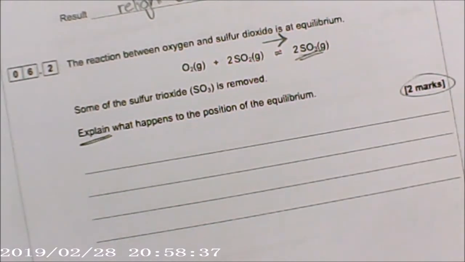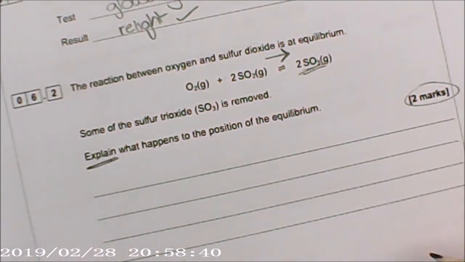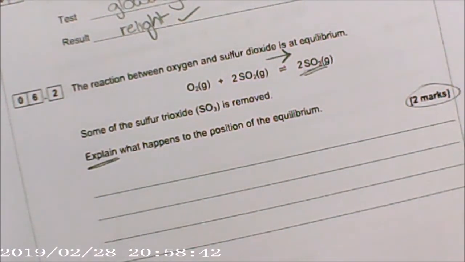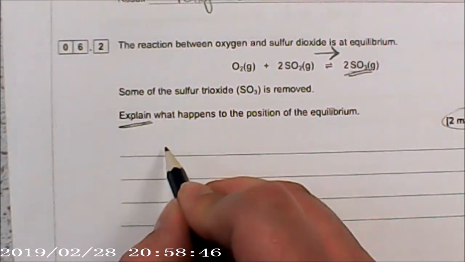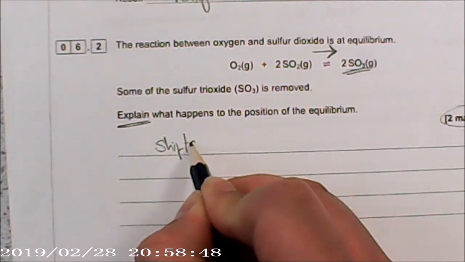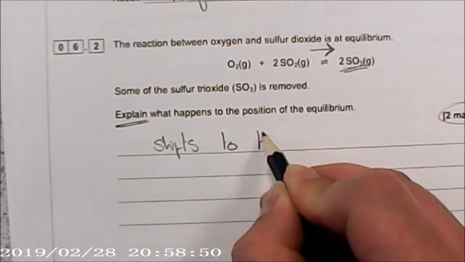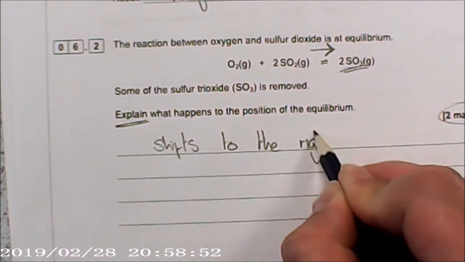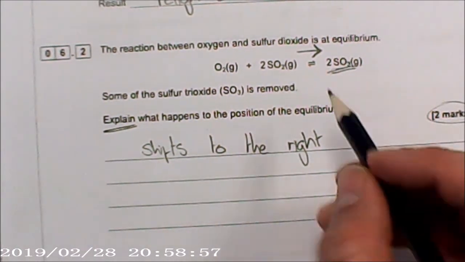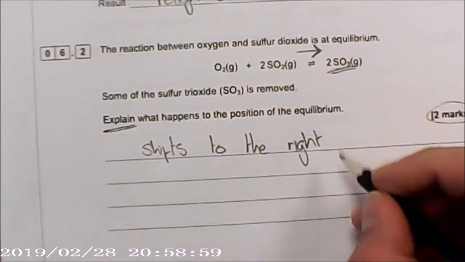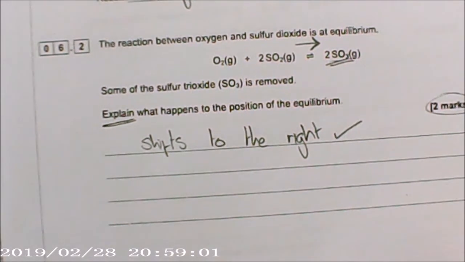You can either say shifts to the right, or you can say favouring the forwards reaction. So I'm going to put shifts to the right. You can say favours the right hand side, any of those. Something about there being more of this reaction, and that's going to be 1 mark.